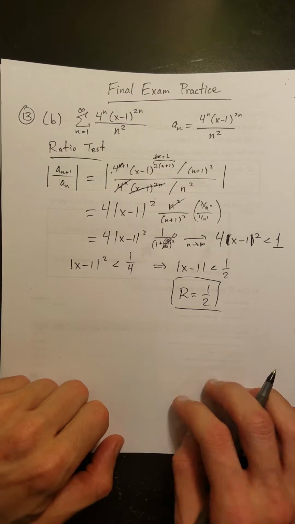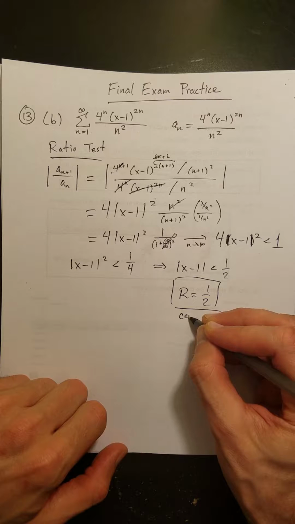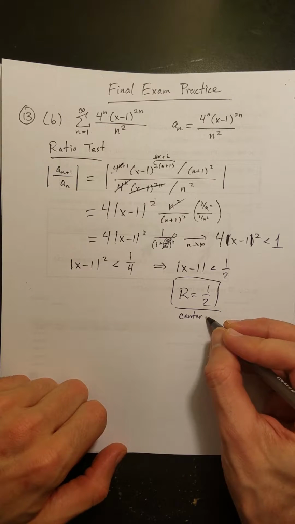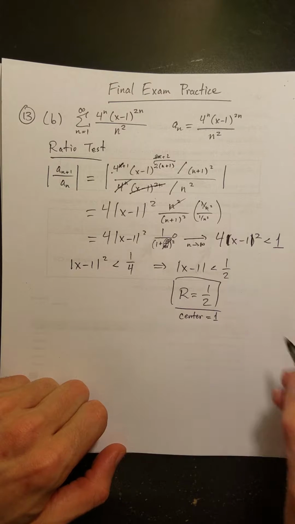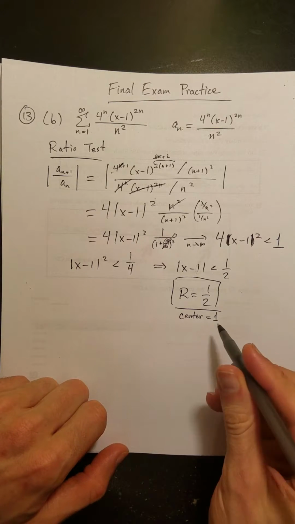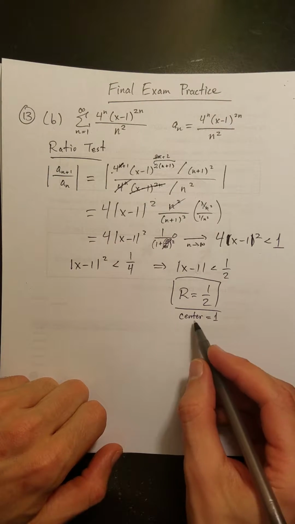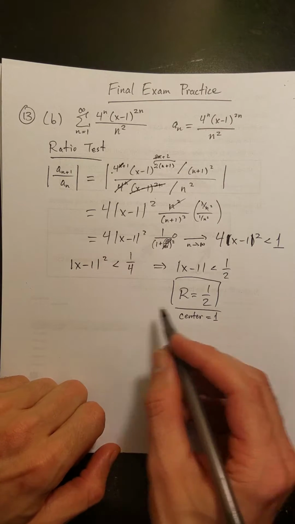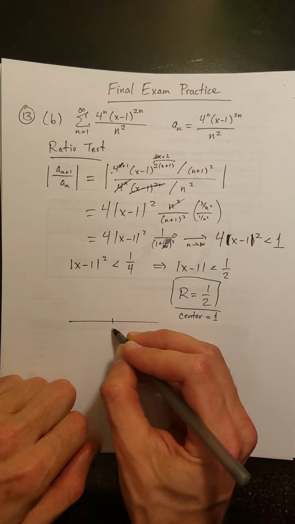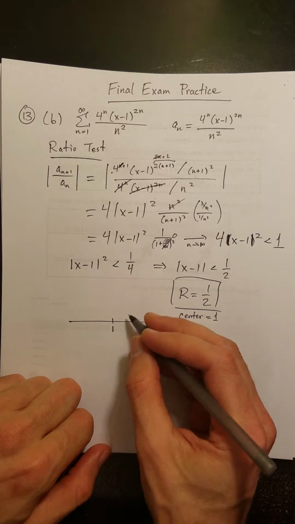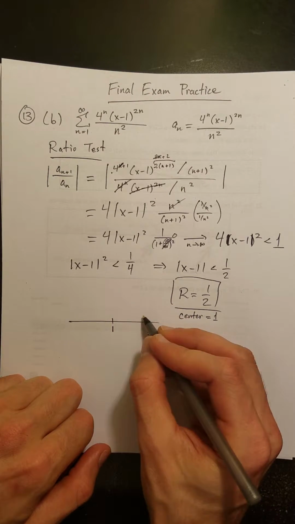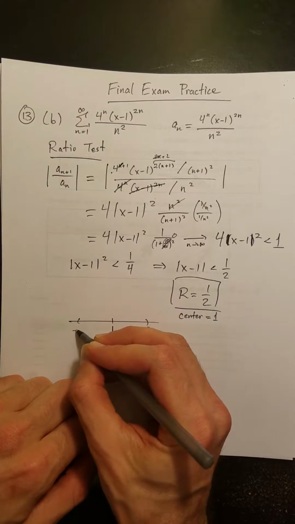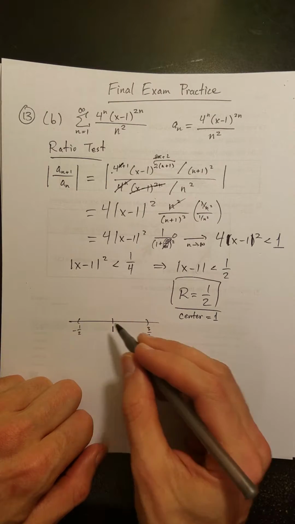Okay, so now the question is, so we know the center, even though we weren't asked the center, it comes into play, and the center is equal to 1 here because it's this value we're subtracting off of x. So either way, we know the center is equal to 1, we know the radius is 1/2, and so now we have this kind of diagram. So we have 1 here, we can go out to 3/2, that's adding a half to it. We can go out to 1/2, that's subtracting a half from it.